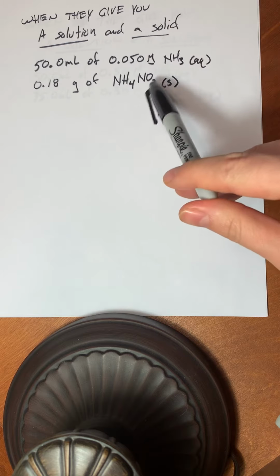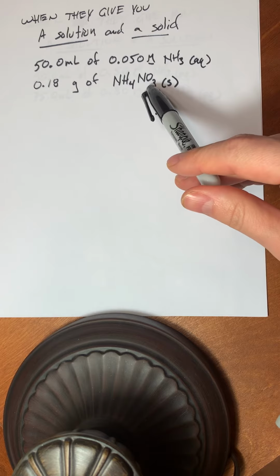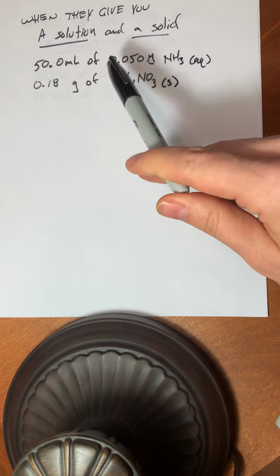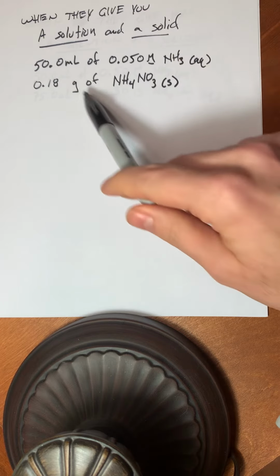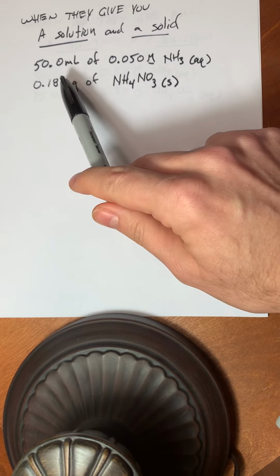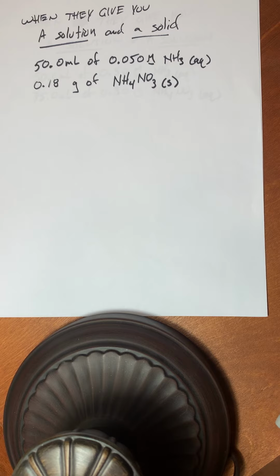And then we're going to add in ammonium nitrate, the nitrate salt of that conjugate acid, as a solid. So we have the volume of the ammonia solution and the mass of the ammonium nitrate solid.